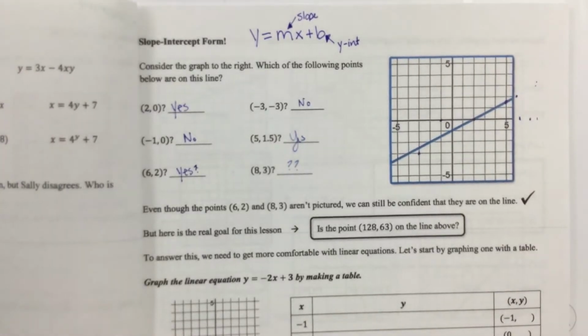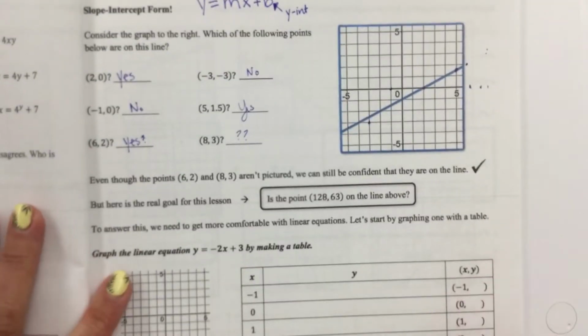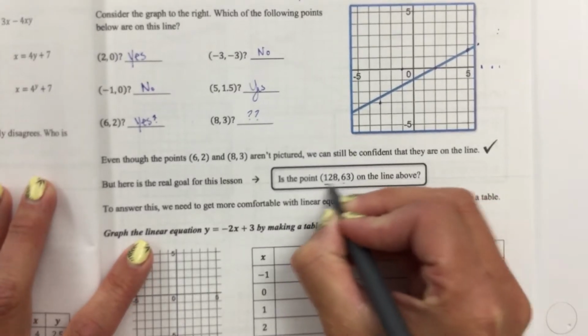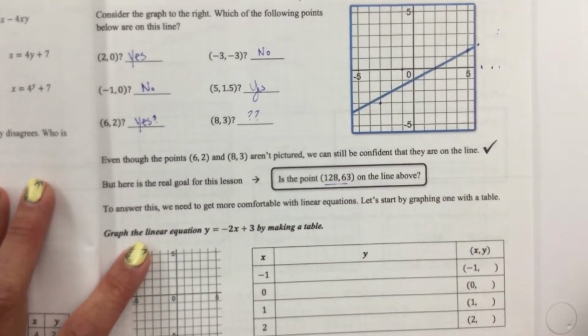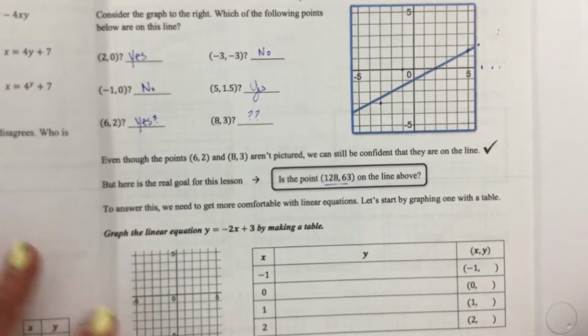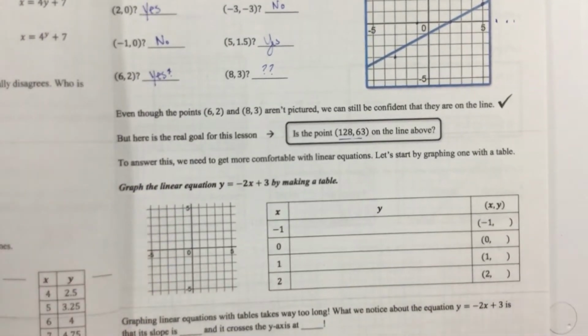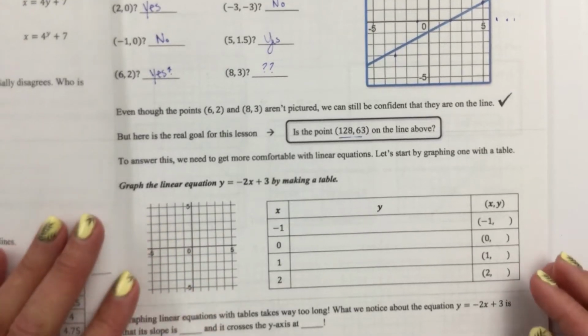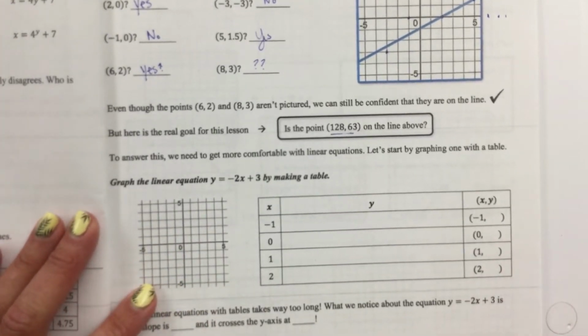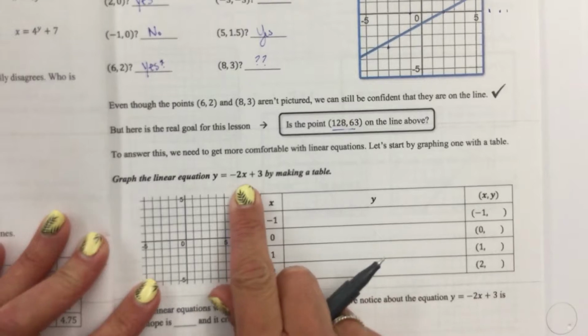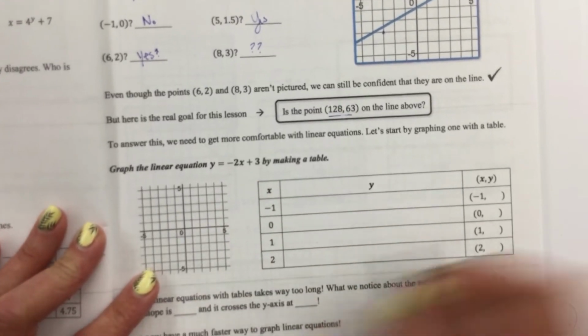But here is the real goal for the lesson. And that is to be able to tell you if 128/63 is on the line above. To answer this, we need to get more comfortable with linear equations. And we did this a little bit in the previous lesson. Let's start by graphing one with a table. So I have this equation right here, and I'm going to graph it.